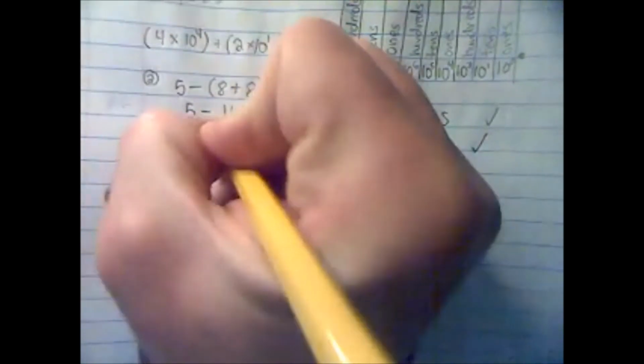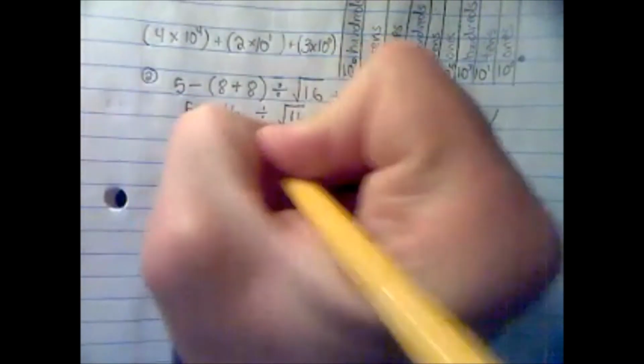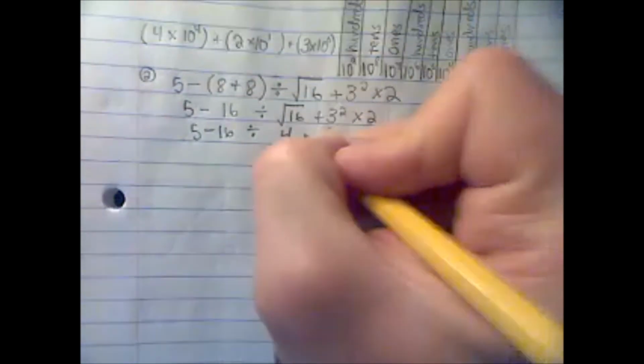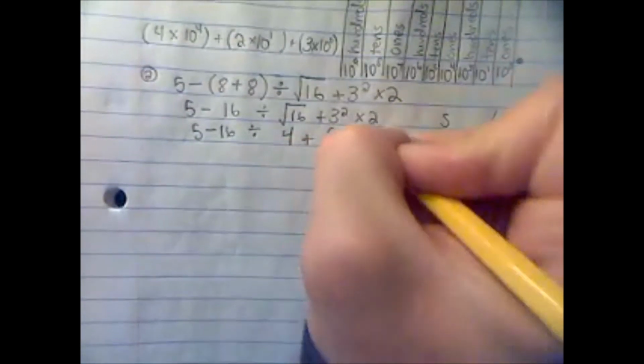And those are our only exponents, so bring everything else down. 5 minus 16 divided by, and if you don't go in the right order, you're going to get the wrong answer.